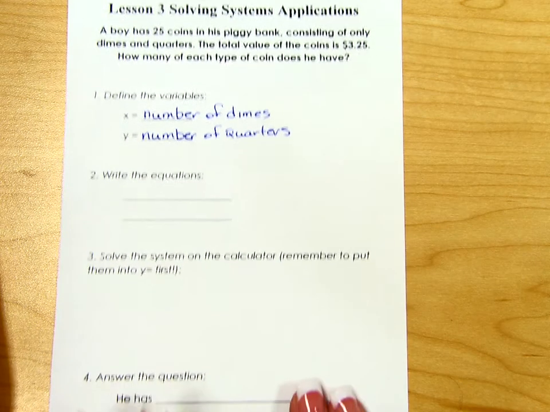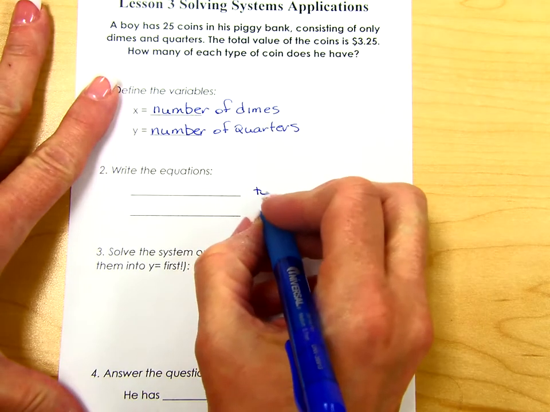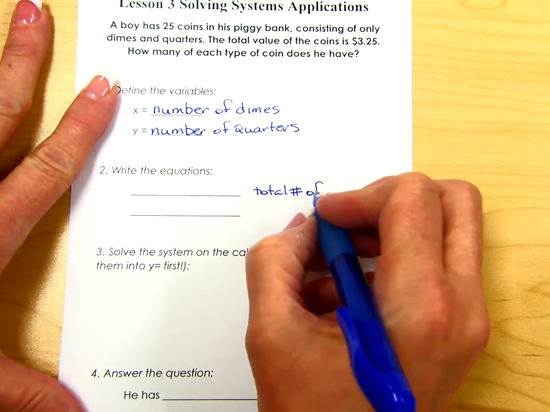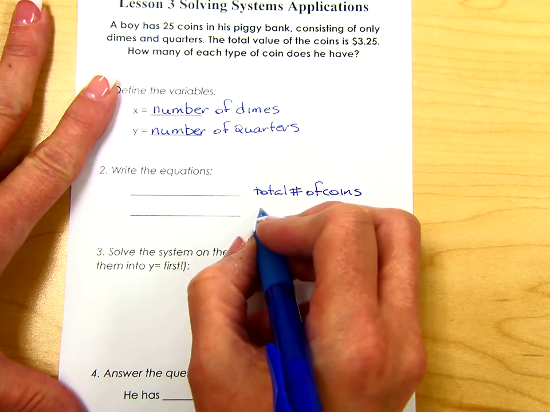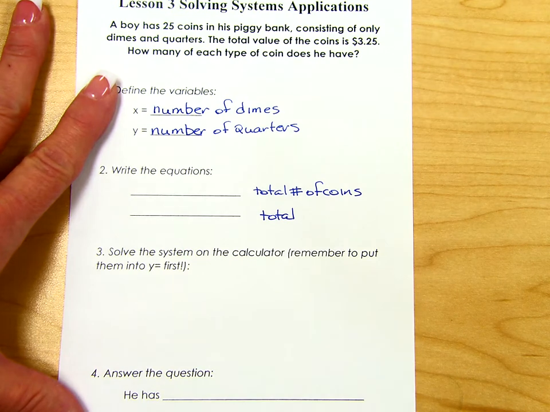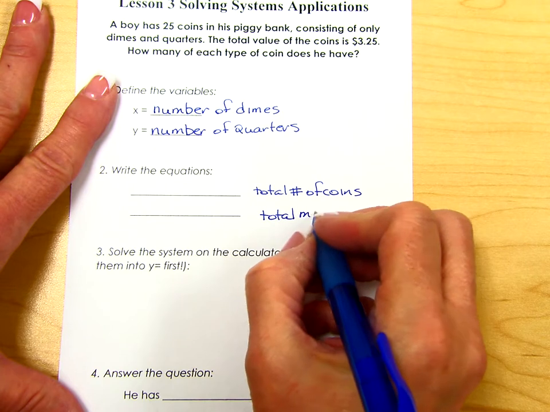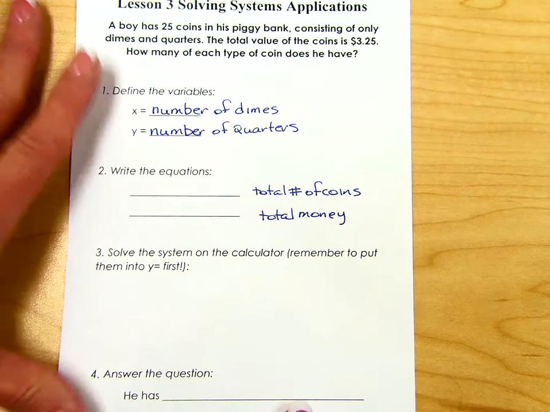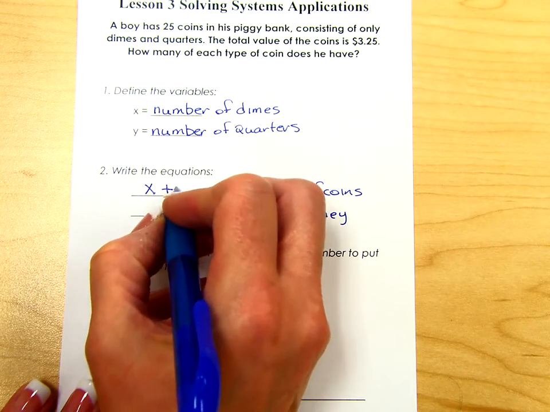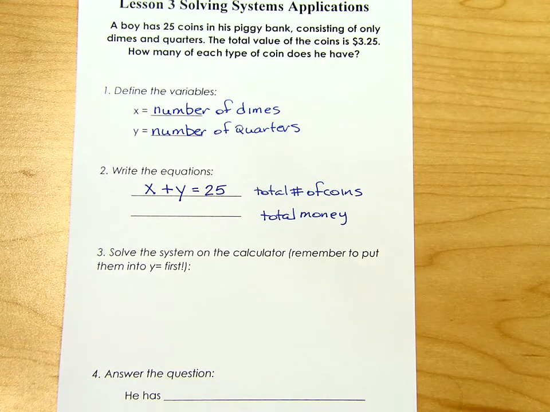Okay, so we have two equations that we need to write. One is going to deal with the total number of coins. I'm going to use a hashtag for number. And the other one is going to be the total amount of money, because they told us that we have a total value of $3.25. So we'll just say the total money. So the total number of coins is going to be the number of dimes plus the number of quarters, and that's going to give us a total of 25 coins.